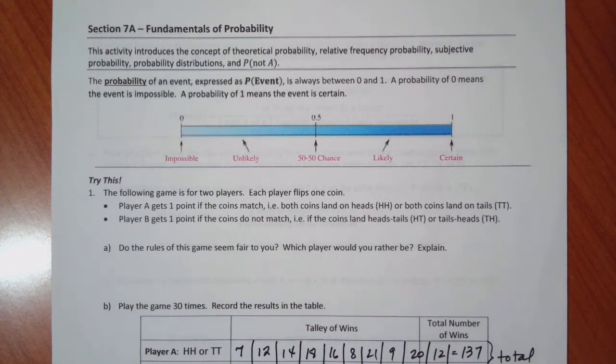Hi everyone, let's start Unit 3. We're going to start out. This unit deals with probability and it also deals with voting, a very timely topic.